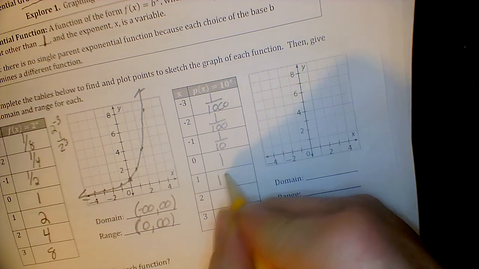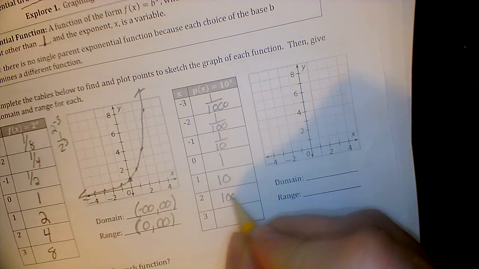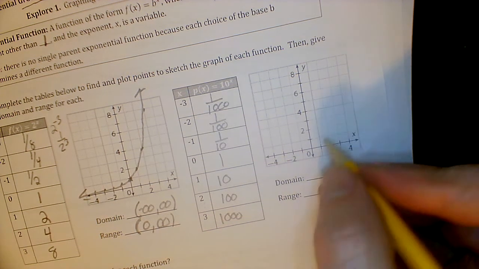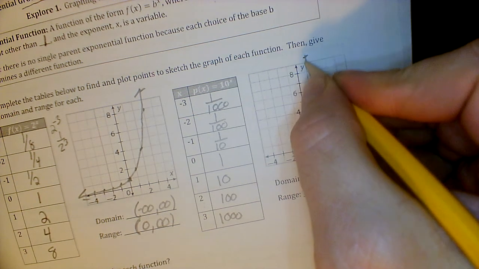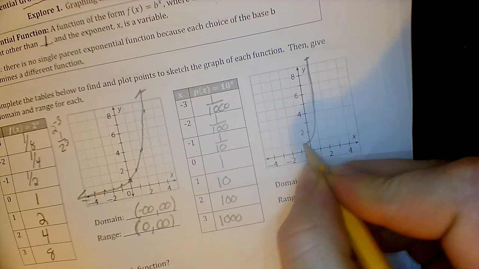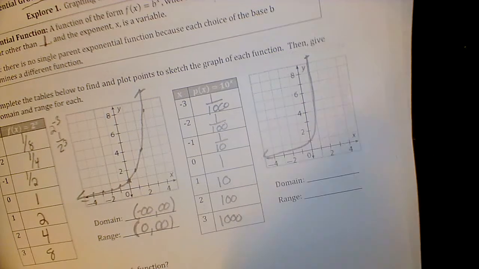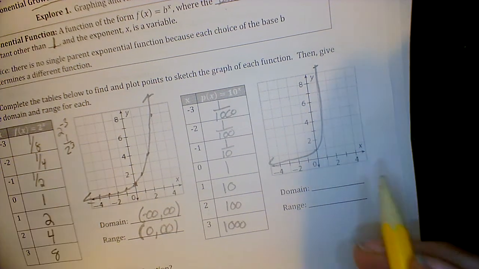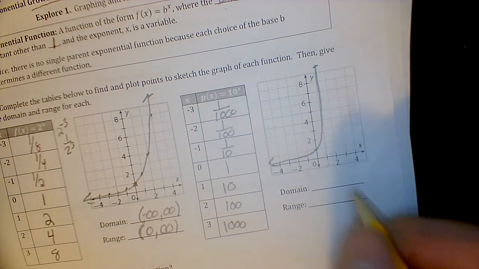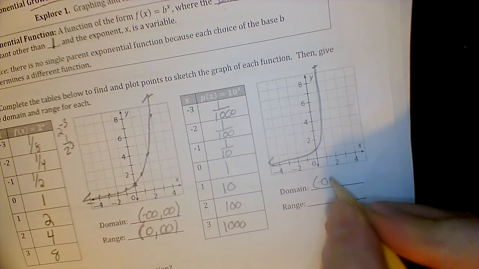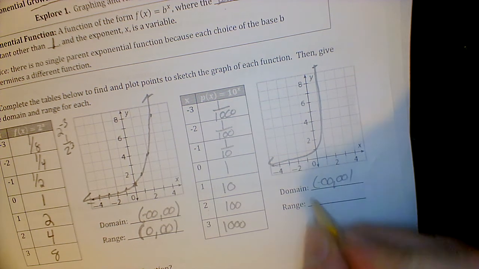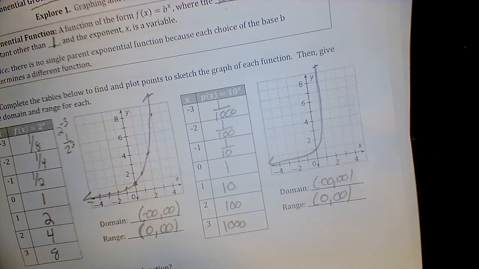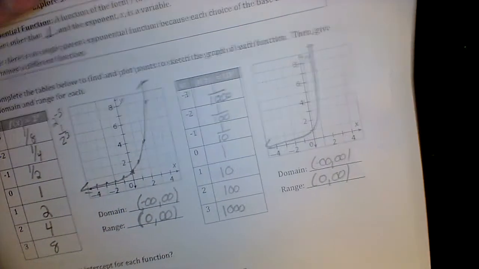So to the first power we've got 10, second power 100, third power is 1,000. The first power already gets us up there, and we see it doing the same thing, but increasing at a greater rate, and maybe even decreasing at a greater rate down here. Same domain, negative infinity to infinity. Same range, right? We still don't touch 0 when we go up to infinity.